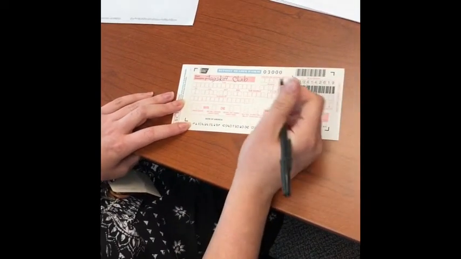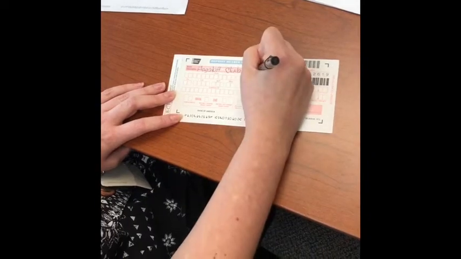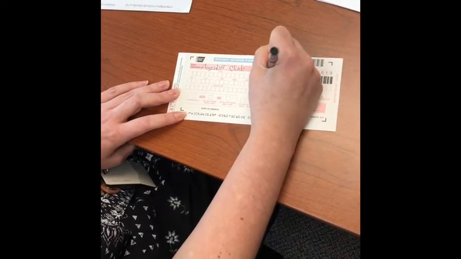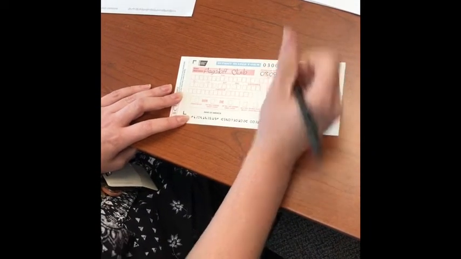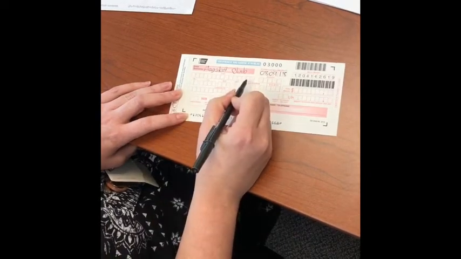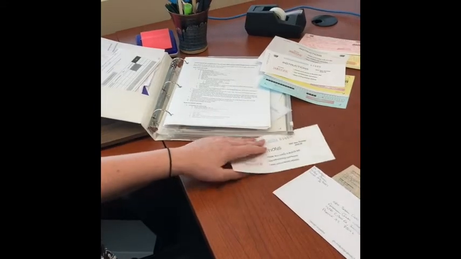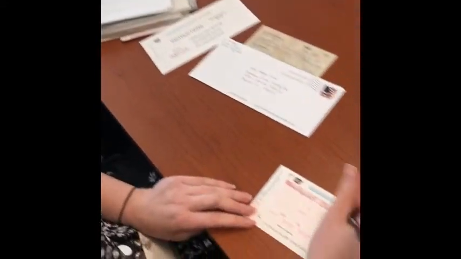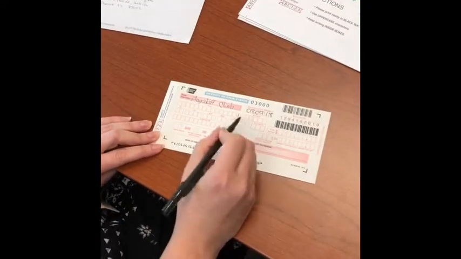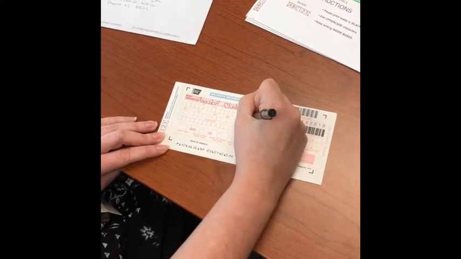The date that you're processing the donation, which is today, August 9th, 080918. Your fund number, again, you're going to want to refer to your accounting binder to let you know for that particular event what the fund is. For this one, I know it is 1. Since it is an event, your account is always going to be 40200.